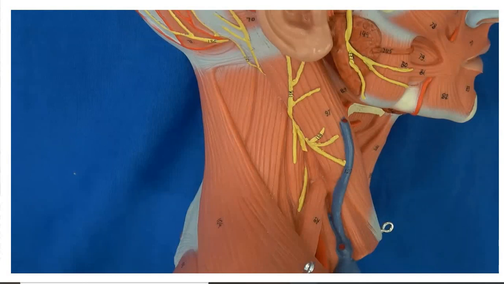Cervical plexus is created by anterior rami of spinal nerves from C1 to C4. Those rami create loop-like connections between each other and then give their branches. Branches of cervical plexus can be divided into cutaneous branches and muscular branches. Cutaneous branches are responsible for sensory innervation of the skin.